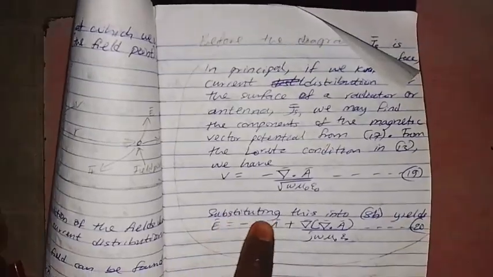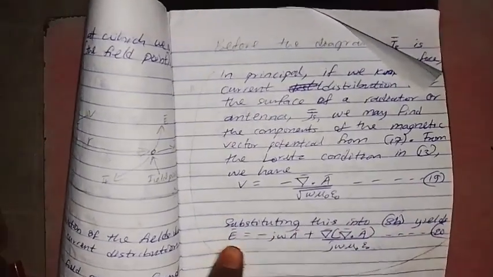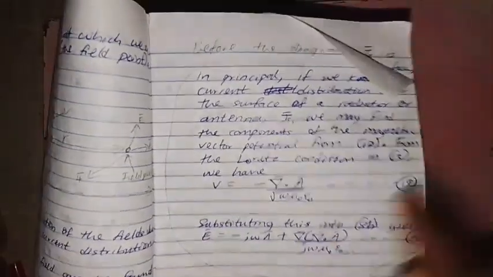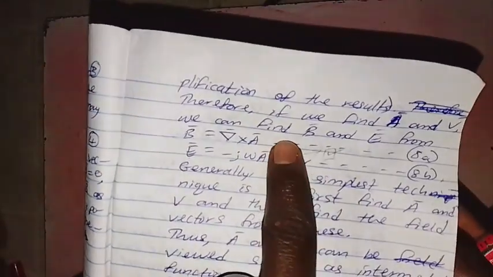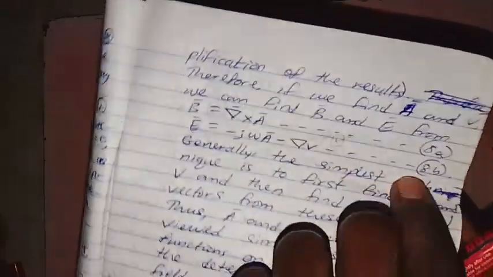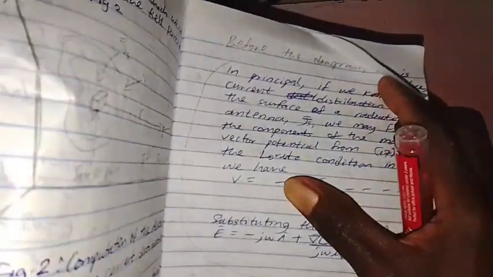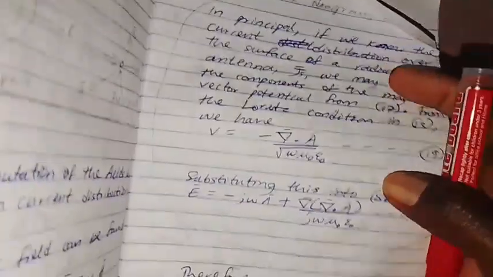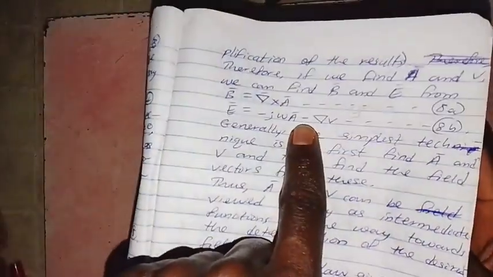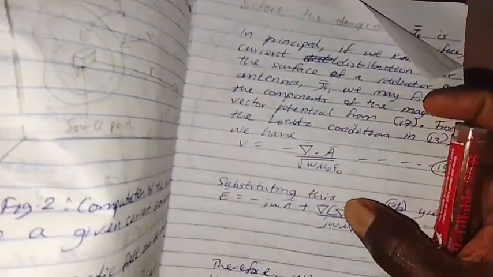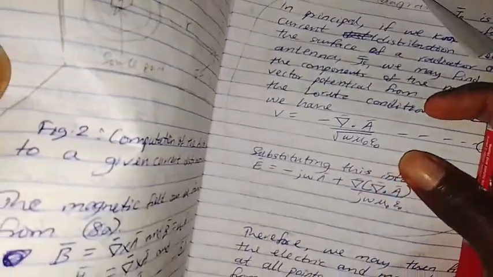So now you can substitute this into 8b to yield this one. Remember, 8b is the expression for the electric field. Look at what V is. V is right here. So the nabla V, and we've gotten V to be this one here. So you now say nabla of this whole expression here. But you have a minus sign here, and based on the minus sign coming from the V, it cancels out and becomes positive. So that's clear.